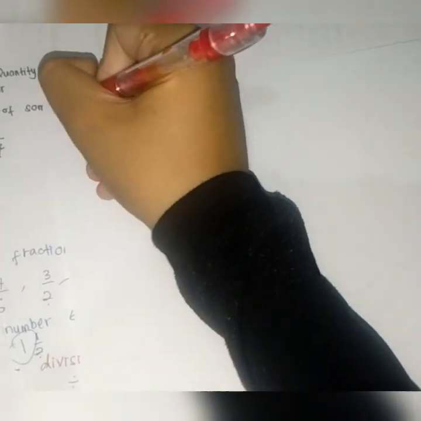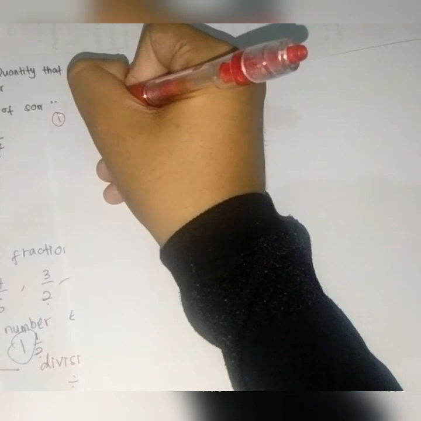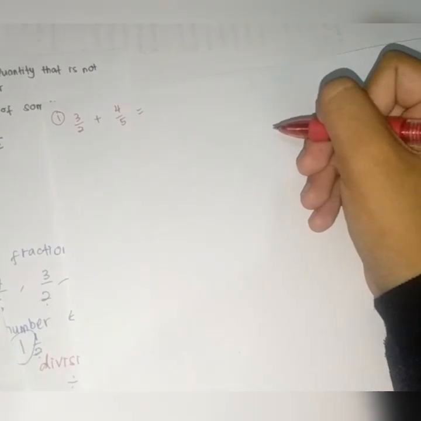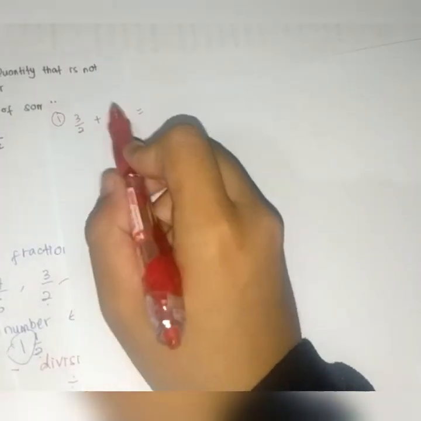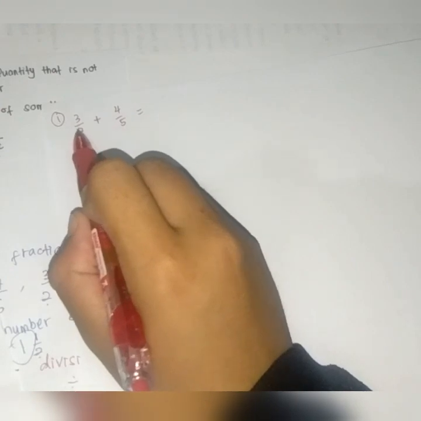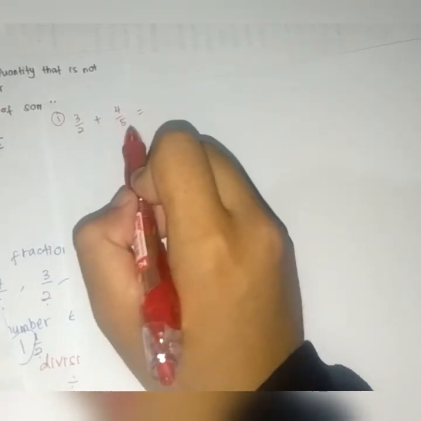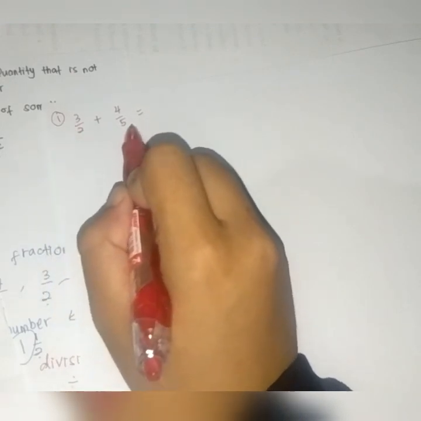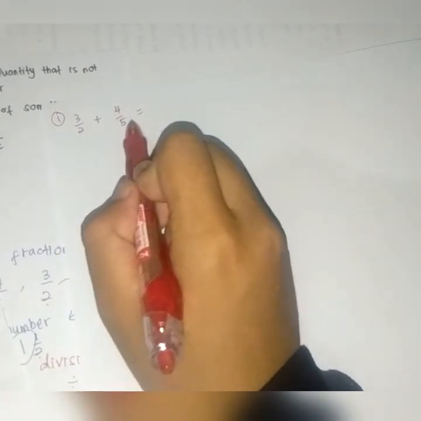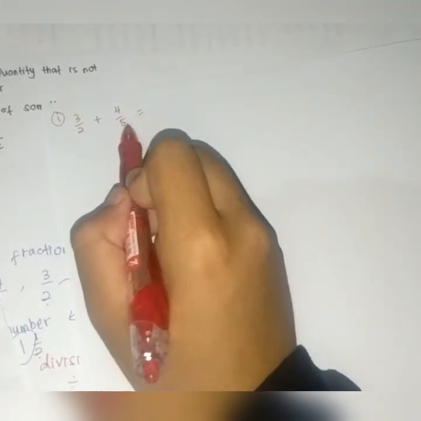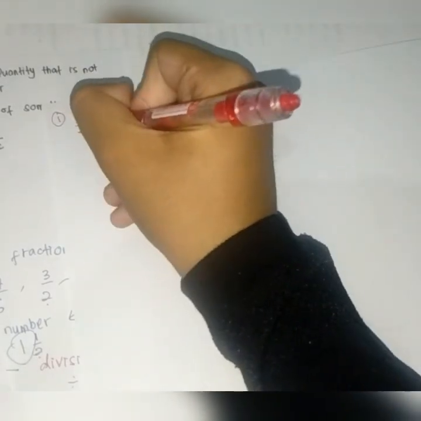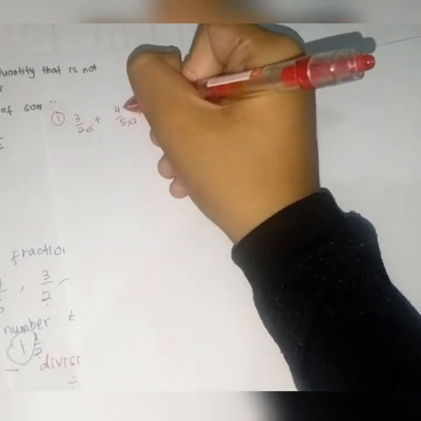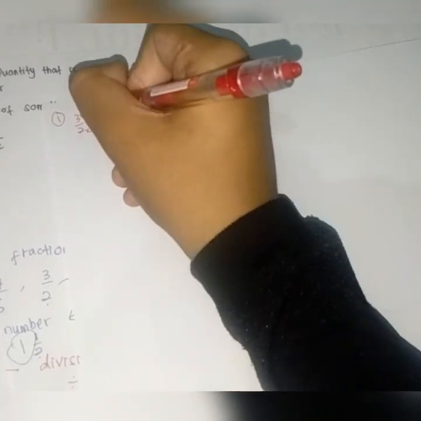So an example of the first one, which is addition, is 3 over 2 plus 4 over 5. In addition and subtraction, when we want to add up or minus two numbers, we must make sure that the denominators are the same. But as you can see in this question, the denominators are not the same, they are different. That's why we must cross multiply each number so that the denominators will become the same. So 2 will be times 5 and 5 will be times 2. So the numerator will follow its denominator. 4 will be times 2, 3 will be times 5.